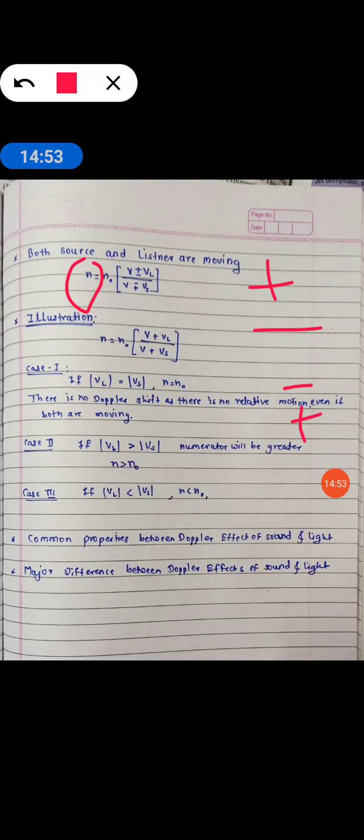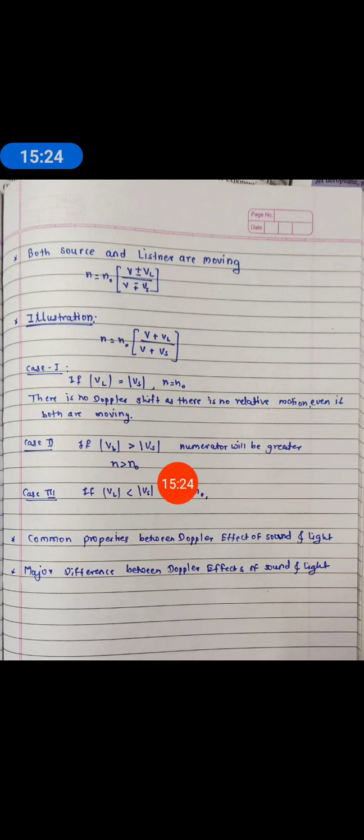Now the upper sign indicates relative motion of approach, and the negative sign indicates the relative motion of recession. Okay, they are moving away. Similarly, for the numerator and denominator, minus and positive signs are given. Okay, now we have illustrated different conditions related to the Doppler effect.